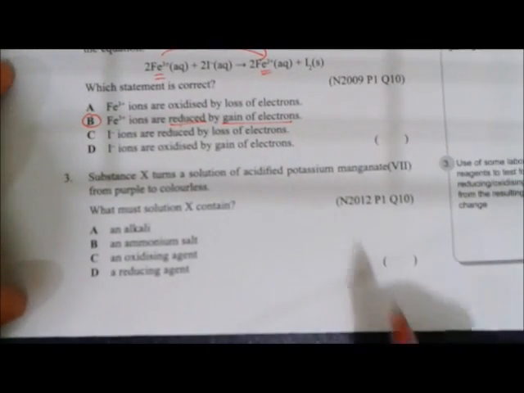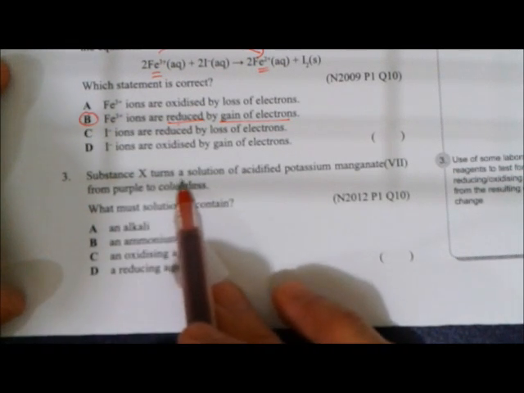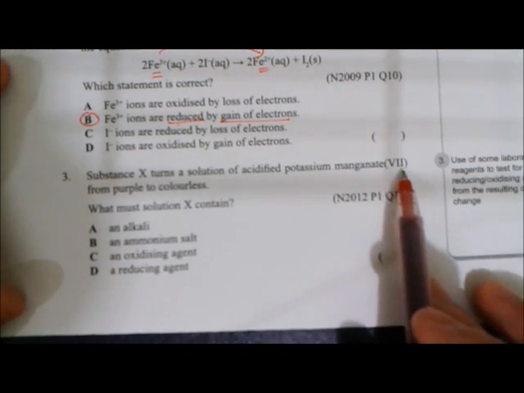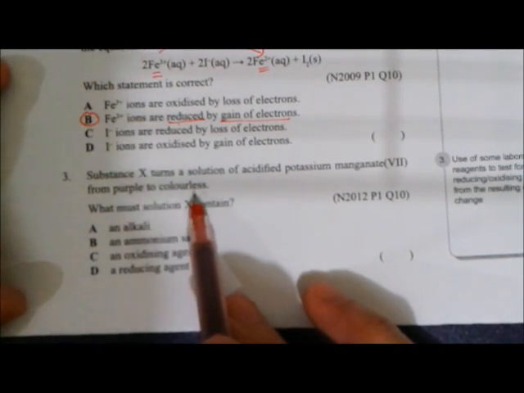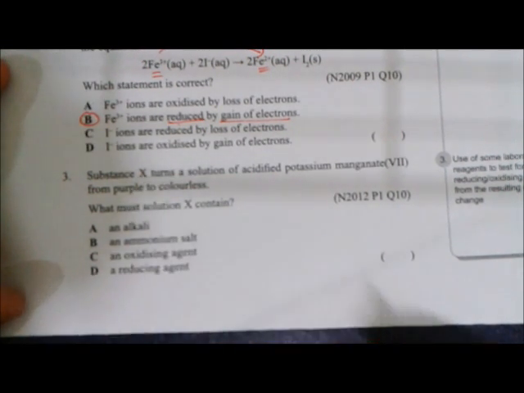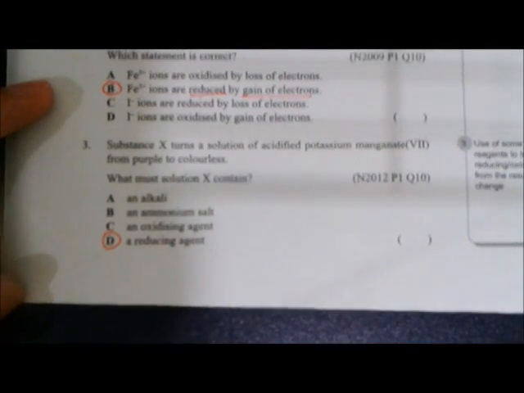Now how about 2012? This question. Substance X turns a solution of acidified potassium manganate(VII) from purple to colorless. Again, from purple to colorless, that means your X must be a reducing agent. What must solution X contain? It must contain a reducing agent.